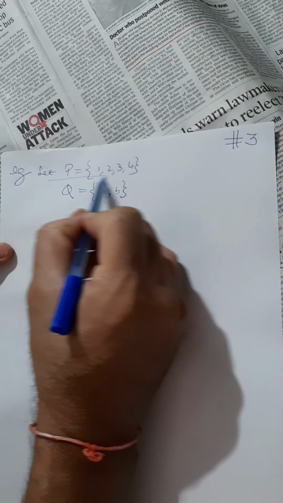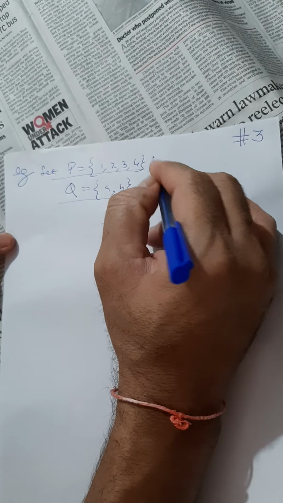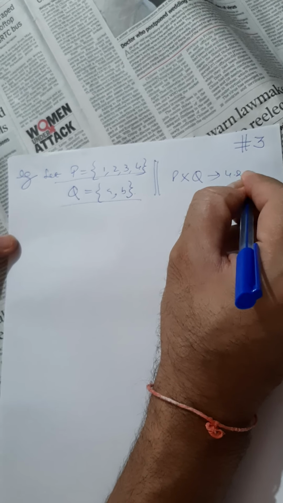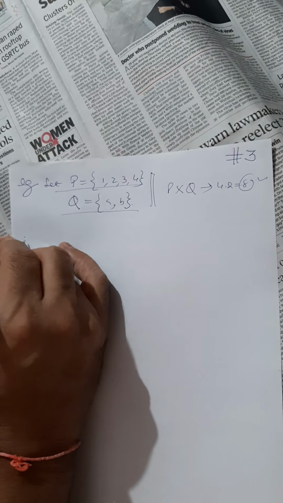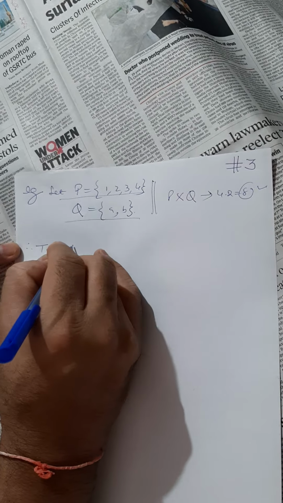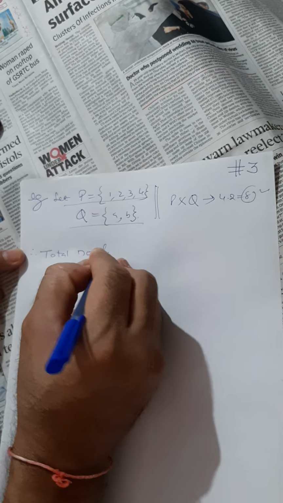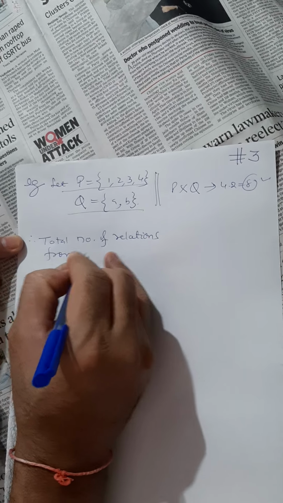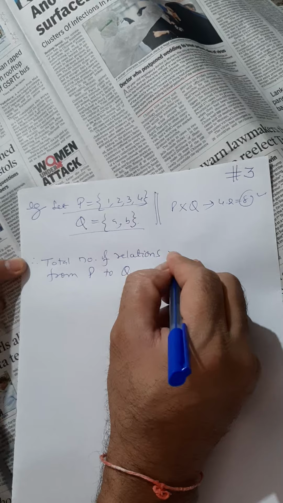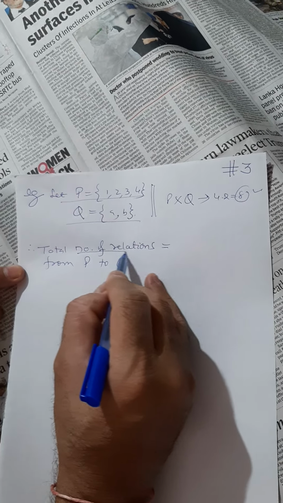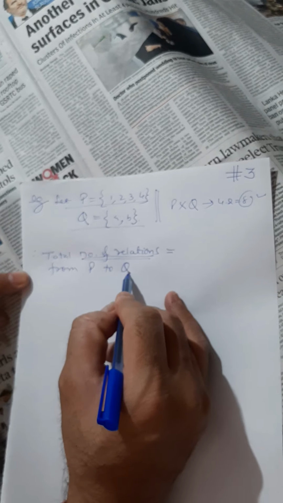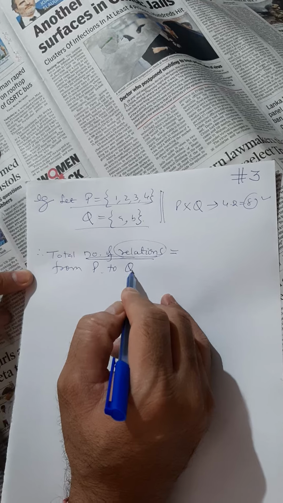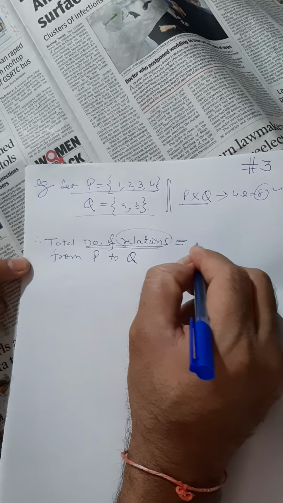So let's take P equals to this set, Q equals to this set. Obviously P cross Q would have 4 into 2, that is 8 ordered pairs, that you know. Therefore the total number of relations from P to Q. Remember, you are writing the total number of subsets of P cross Q. Now how do you find the total number of subsets?